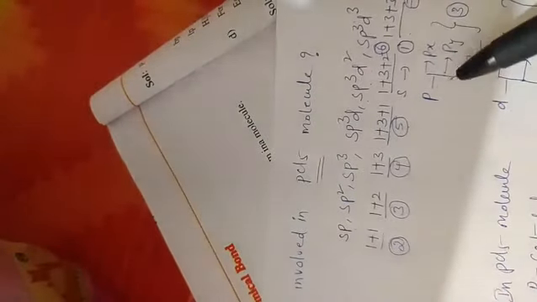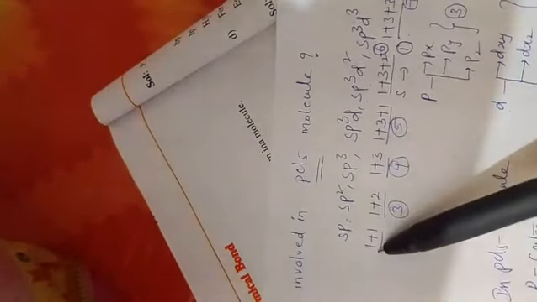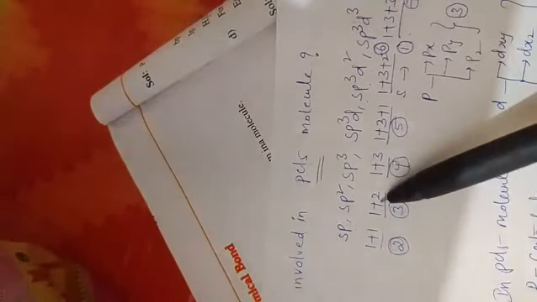How can we write it? Because p has 3 subshells and d has 5 subshells. How many s orbitals? 1. How many p orbitals? Only 1. So here 1 plus 1, here 1 plus 2, here 1 plus 3, here d extra, 1 plus 3 plus 1, like that. So by seeing the molecule you can easily identify the hybridization.